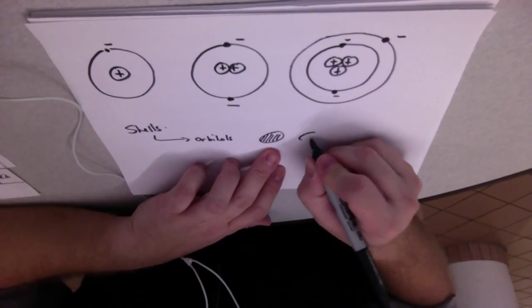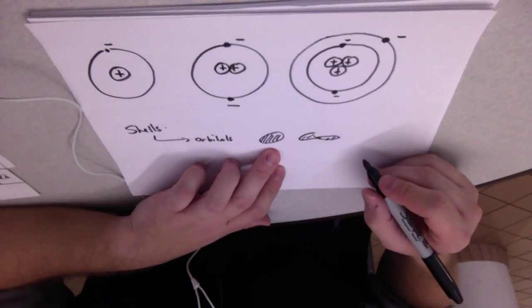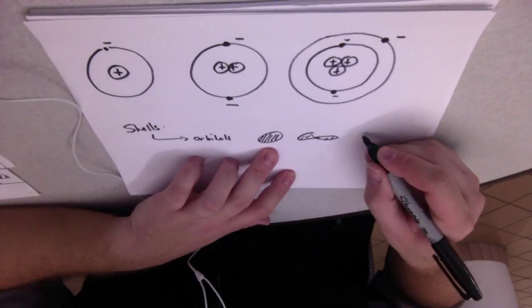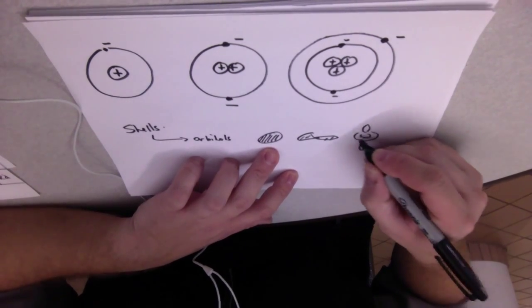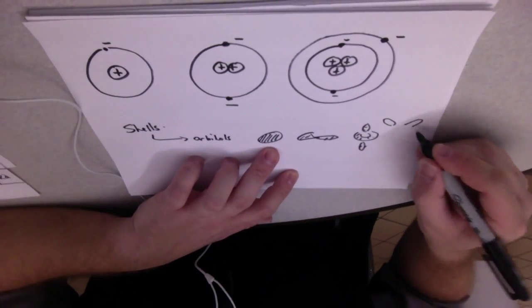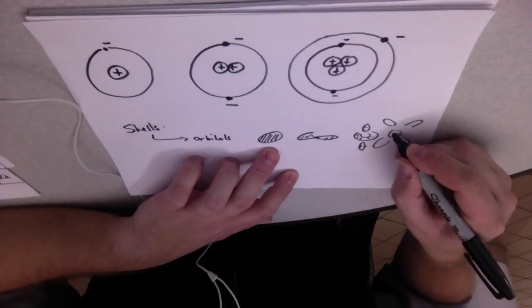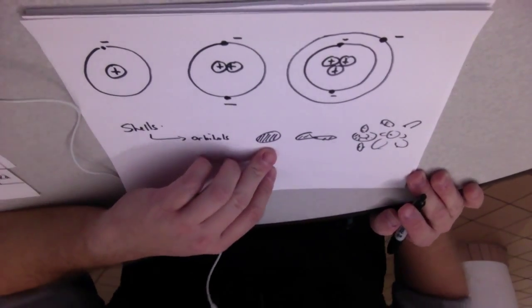Then you have these p orbitals, that look kind of like dumbbells, and then you have these d orbitals, which can take on all kinds of strange shapes, and you even have f orbitals, which can take on even more bizarre shapes of probability.